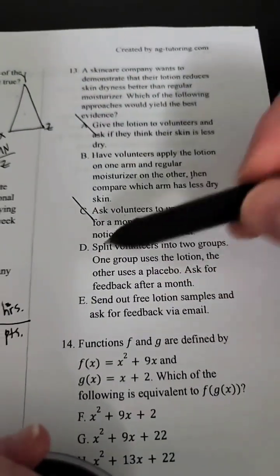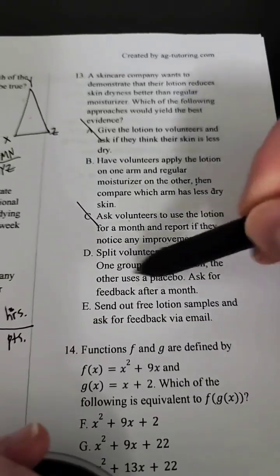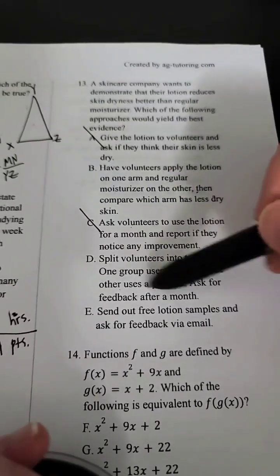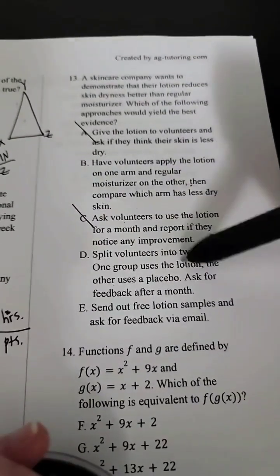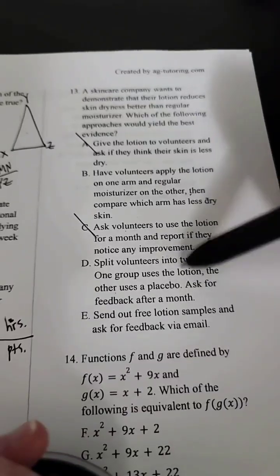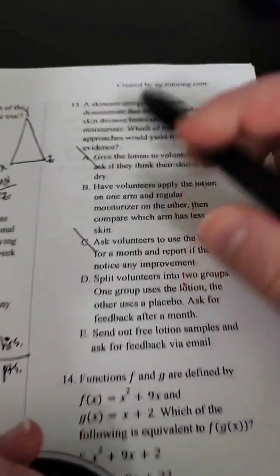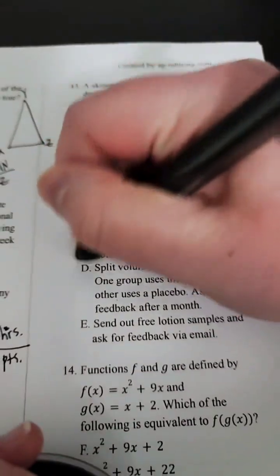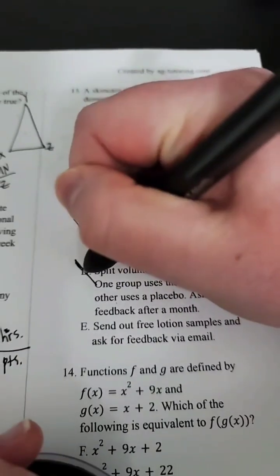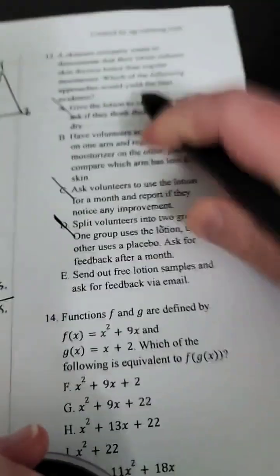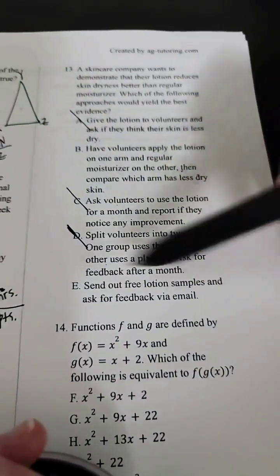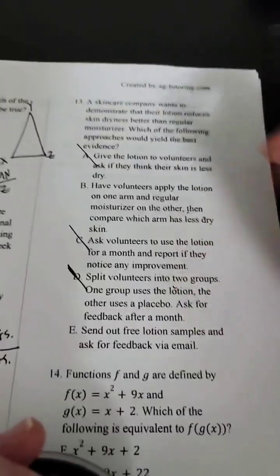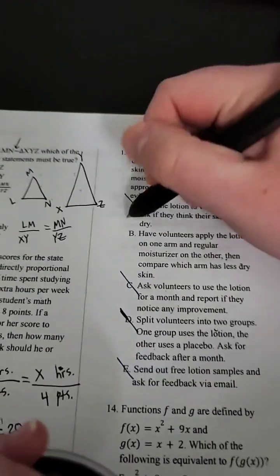D says, split volunteers into 2 groups. One group uses the lotion, the other uses a placebo. Ask for feedback after a month. Again, they said there's no comparison here. They're not saying one group uses the lotion and one group uses the regular moisturizer. They're saying a placebo, so not that one. There's no comparison. So then let's go to E, send out free lotion samples and ask for feedback via email. Again, there's no comparison there, which is the whole point. So it would be B.